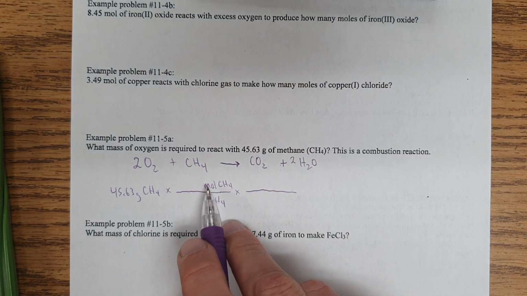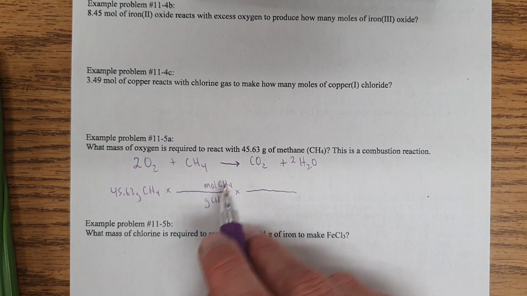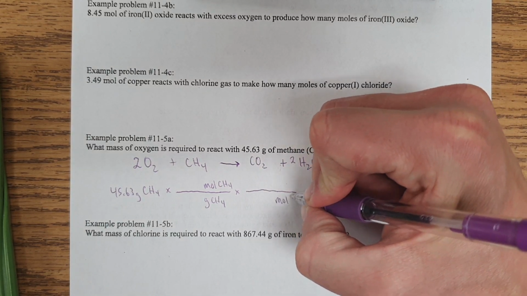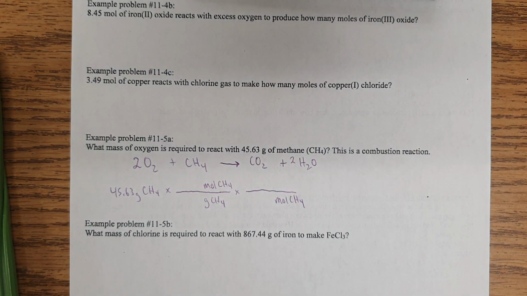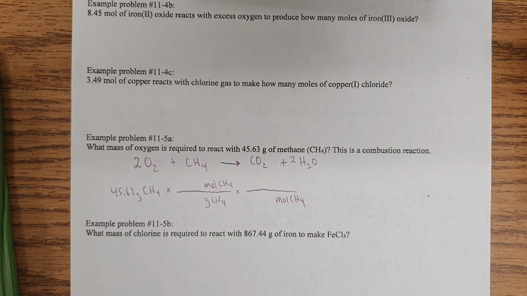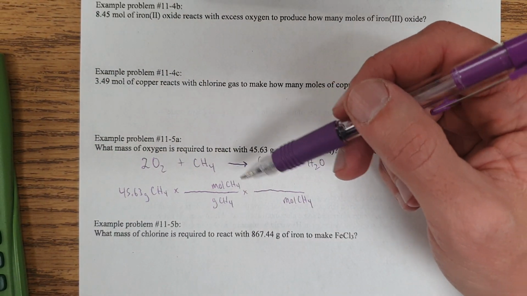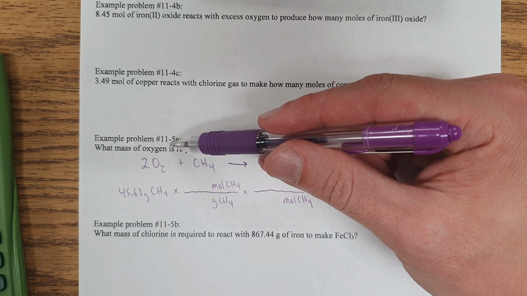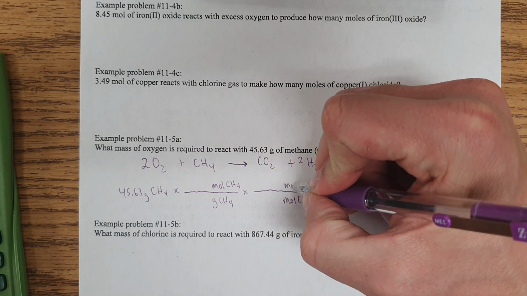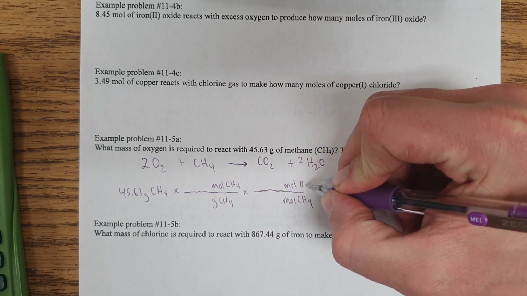Now that's not my final answer. I want grams of methane as my final answer, or sorry, I don't know why I said grams of methane. I meant to say grams of oxygen is my final answer. But because oxygen is what I'm being asked for, I need to go from moles of what I'm given to moles of what I'm trying to find.